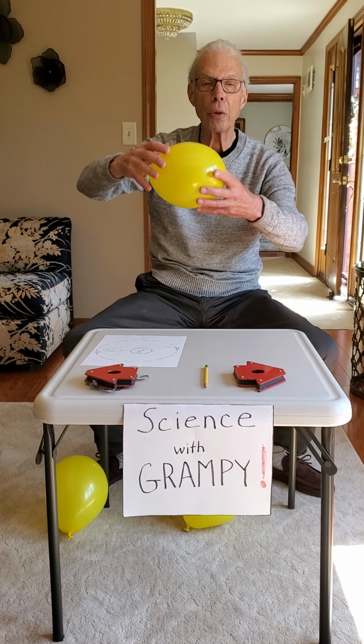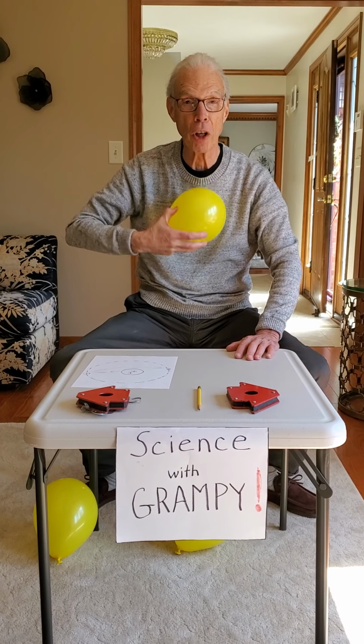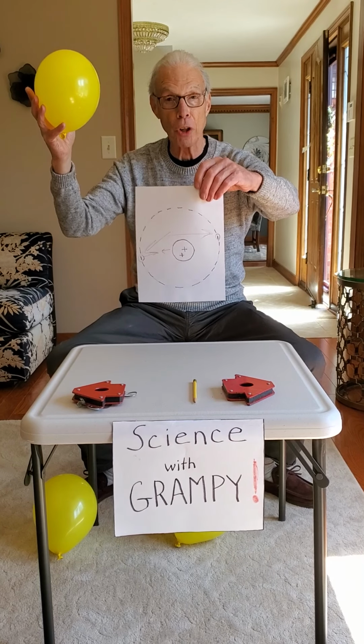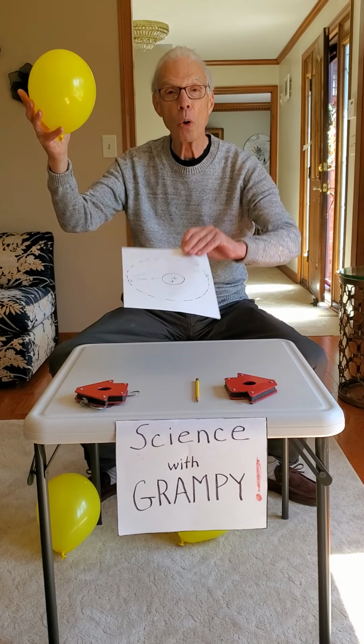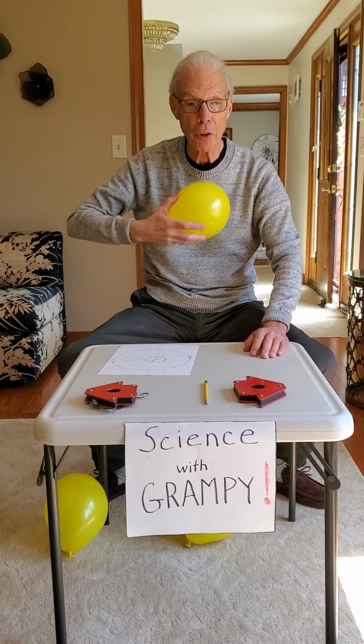So what I'm going to do is see if I can put a static charge on the balloon. When you rub some objects against a fabric of some kind of cloth, you might be able to put some extra electrons on the balloon or take some of the electrons off. Either way, it becomes charged.